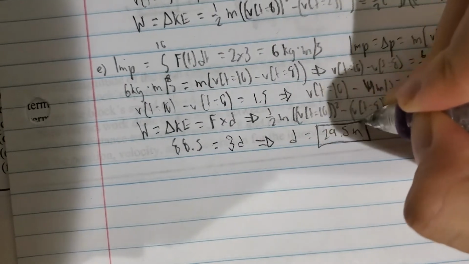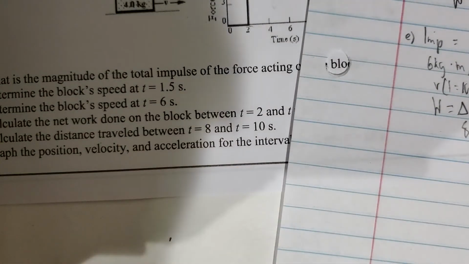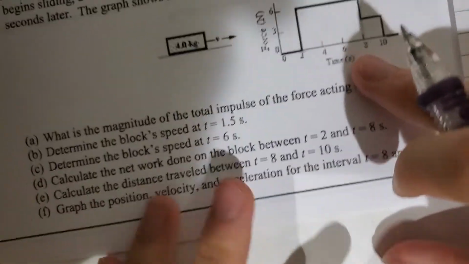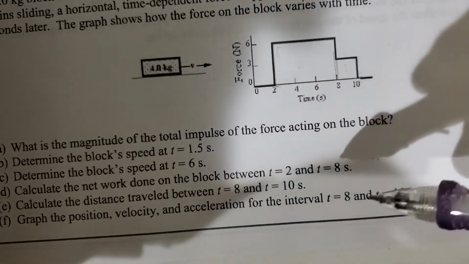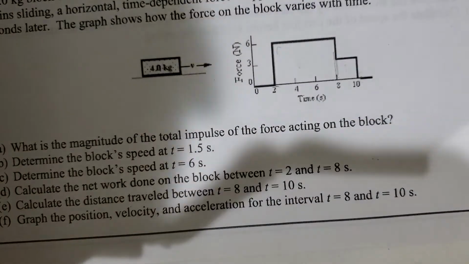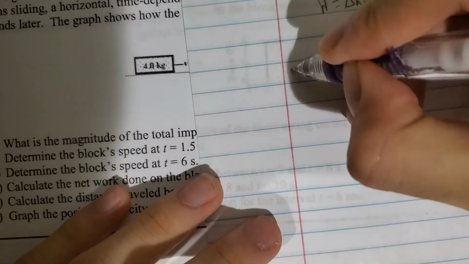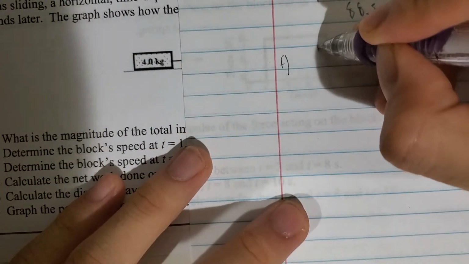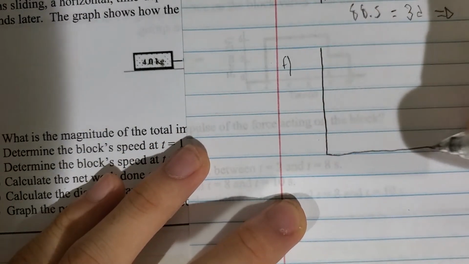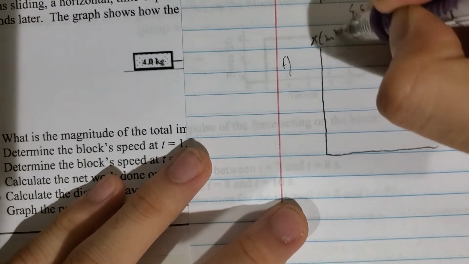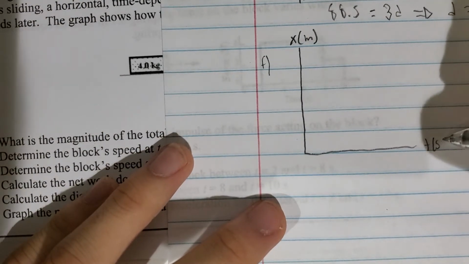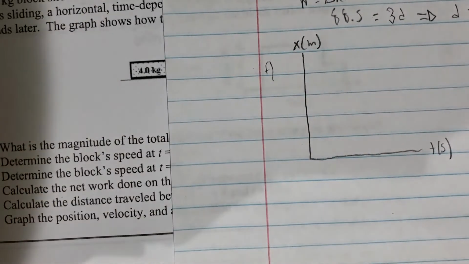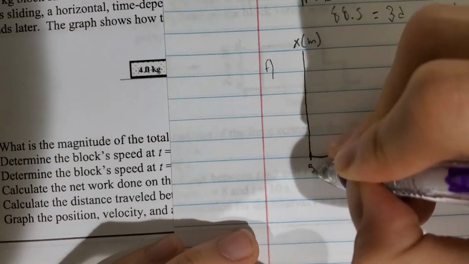So that is how much the block travels from 8 seconds to 10 seconds. Now part F says to graph the position, velocity, and acceleration for the interval t equals 8 seconds to 10 seconds. So here's my position function first. I'll call this x. My y-axis is x in meters, and the x-axis is t, or time in seconds, from 8 to 10.